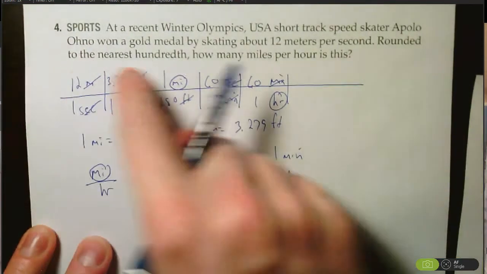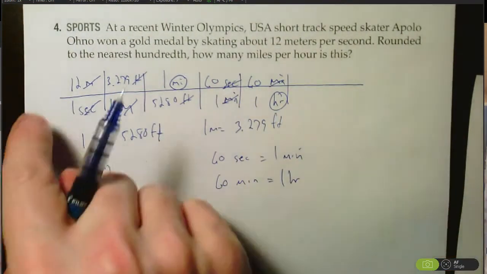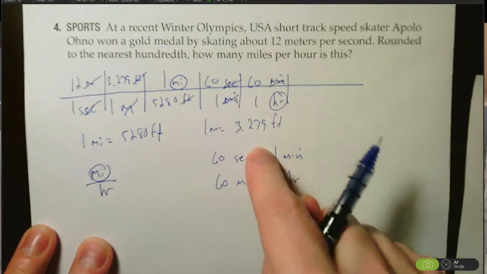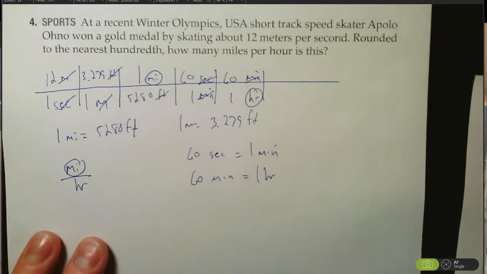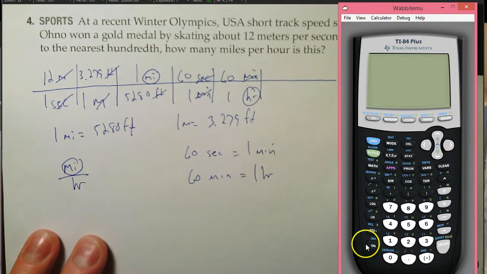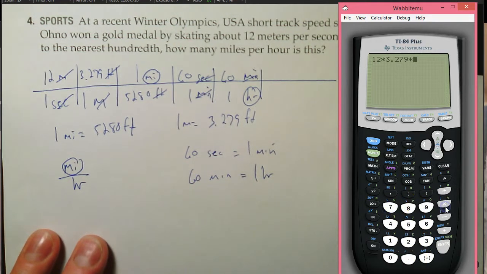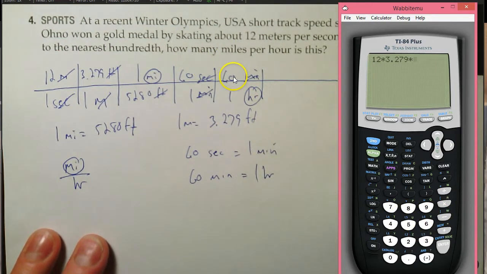So I can multiply across on top, multiply across on bottom, and then divide, and we're good to go. I'm going to pull up my calculator real quick. On top I'm going to have 12 times 3.279 times 1, which I can ignore, but times 60 times 60 for the 60 seconds and 60 minutes.